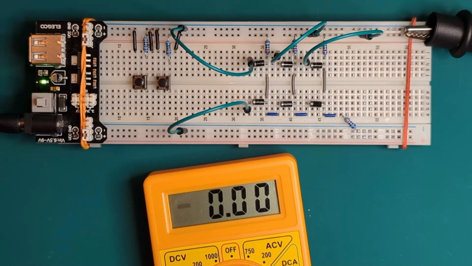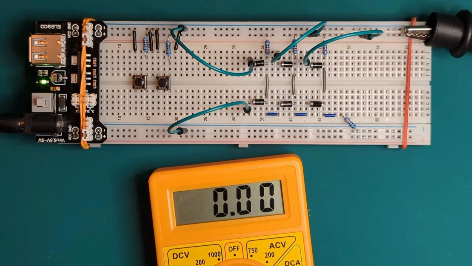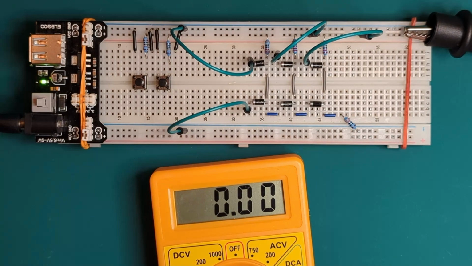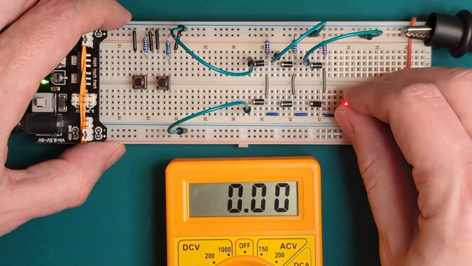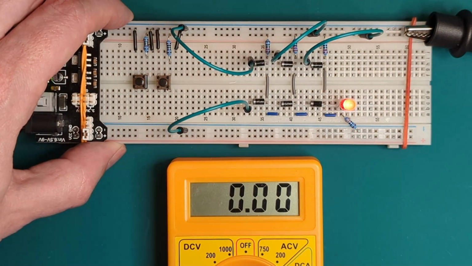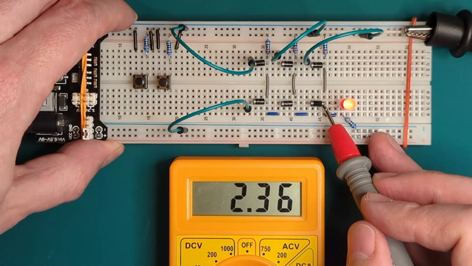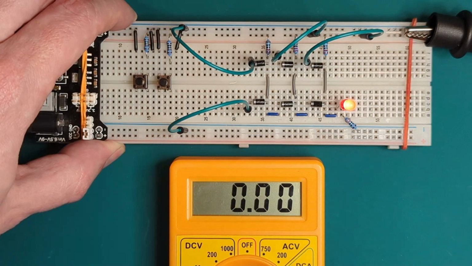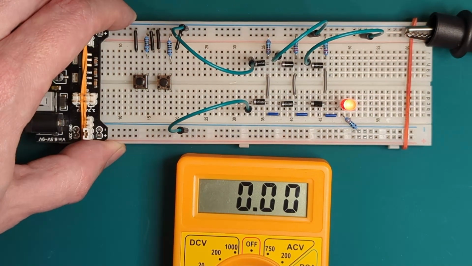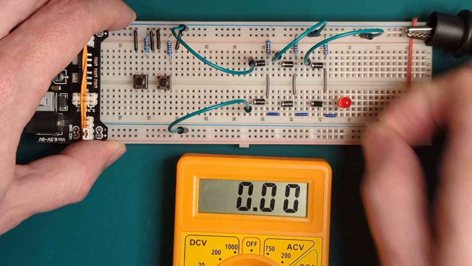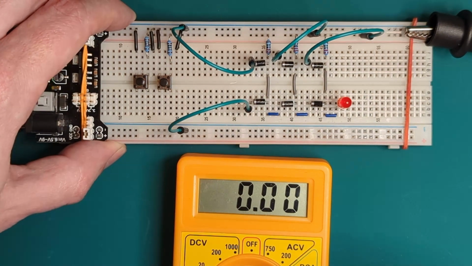And something I want to show you is this problem shows a bit more, and that's a bit funny. If I just change the color of the LED, if I put a red one, you can see it's actually a bit brighter, and the voltage here goes down to 2.32. Well, let me remove this resistor to avoid confusing stuff.